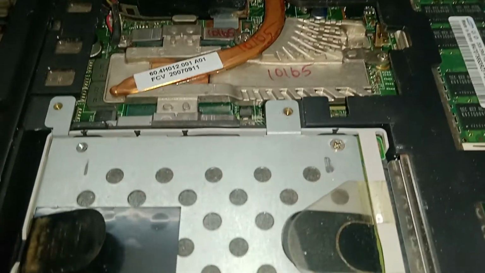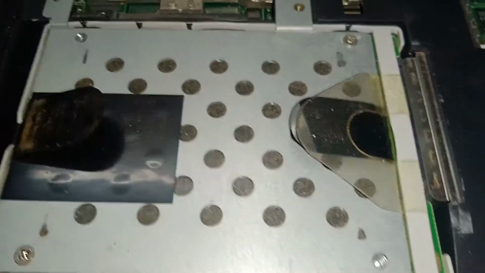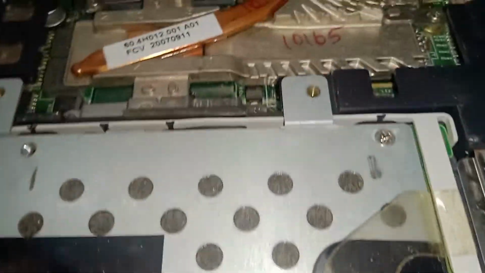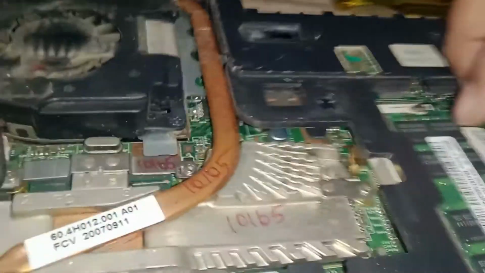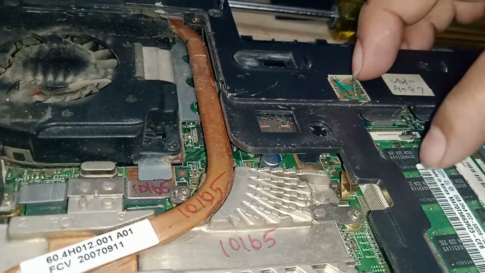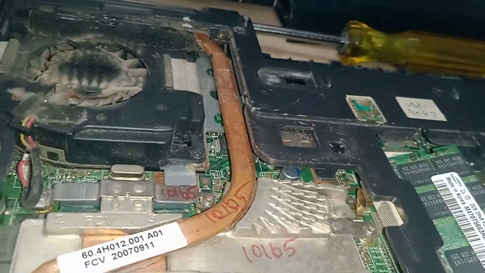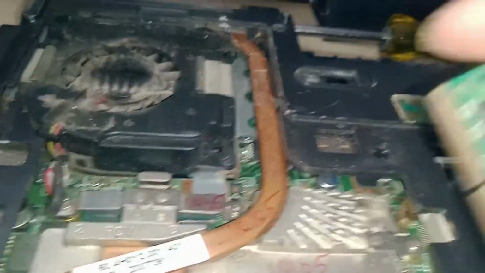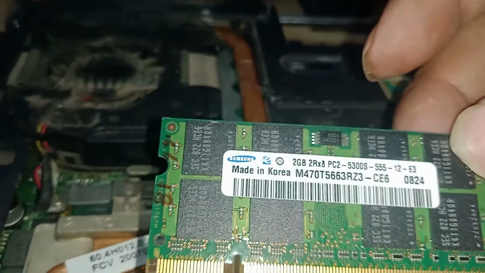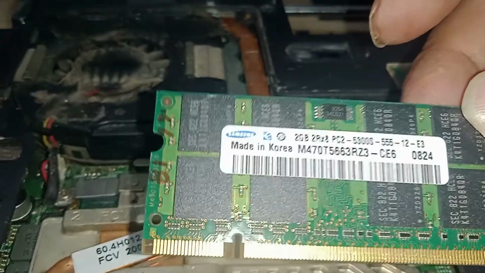This is the hard disk. Yes, the connection from the hard disk. You can see here the RAM. So let us open. I am opening the RAM slot. You can see this is the RAM. So it is 2 GB RAM.